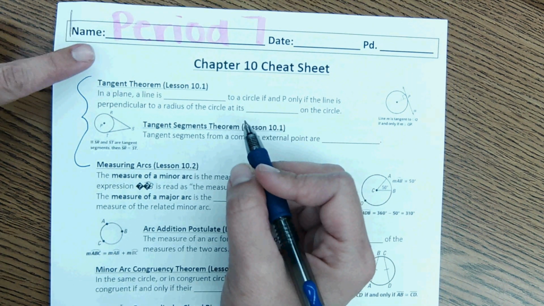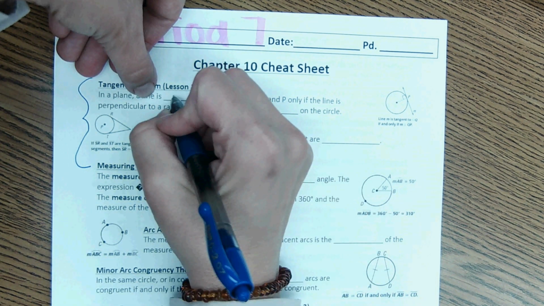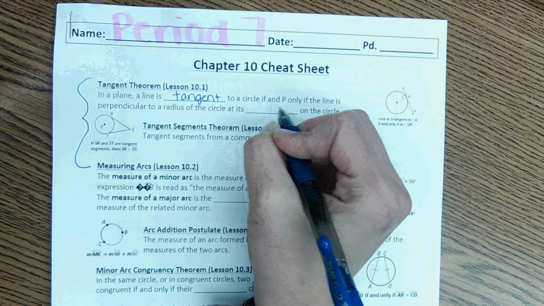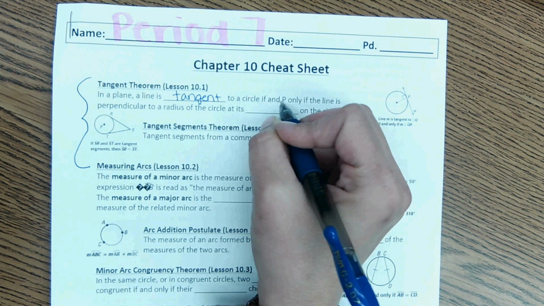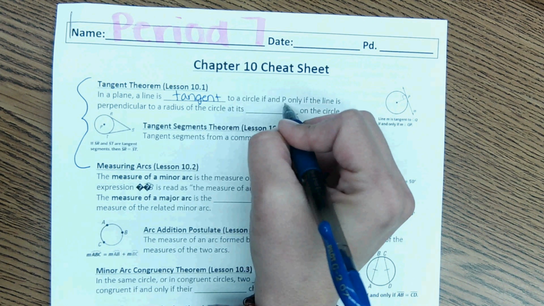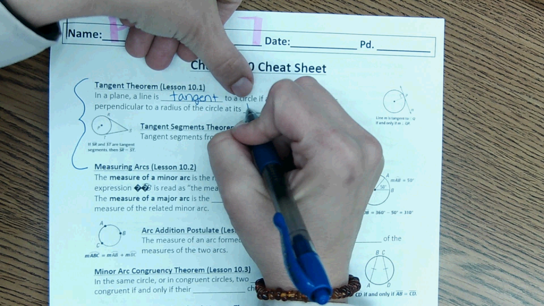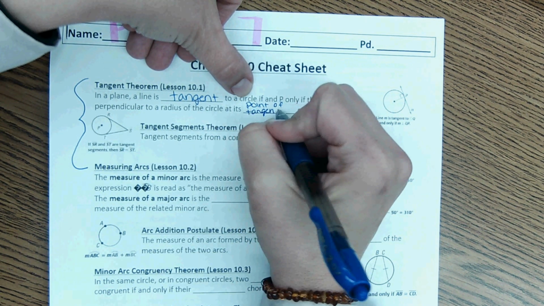So the first one here, it says in a plane, a line is tangent to a circle if and only if the line is perpendicular to a radius of the circle at its point of tangency. Is there a typo in that, or did I just like say it wrong?